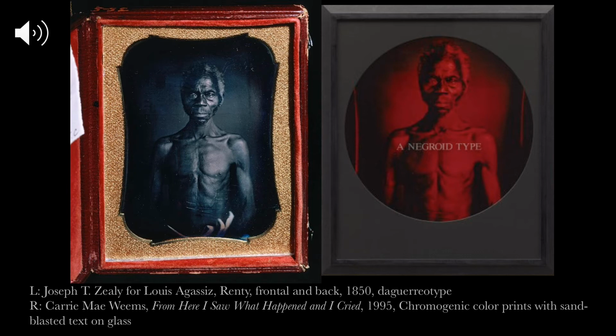These daguerreotypes, I will note, are still housed in a Harvard archive, and there is currently an active lawsuit against Harvard by a family member of one of the slaves who claims to be a direct descendant of some of the subjects in the Zealy daguerreotypes. Okay.